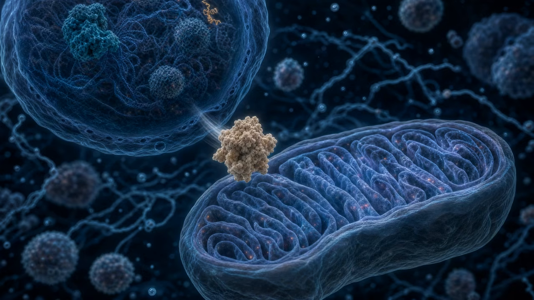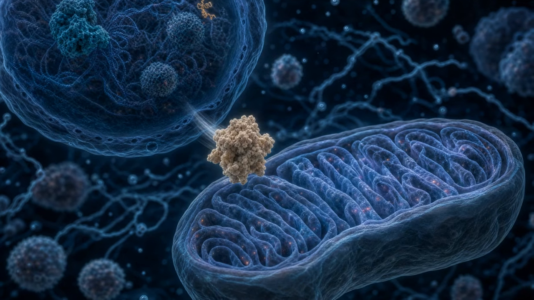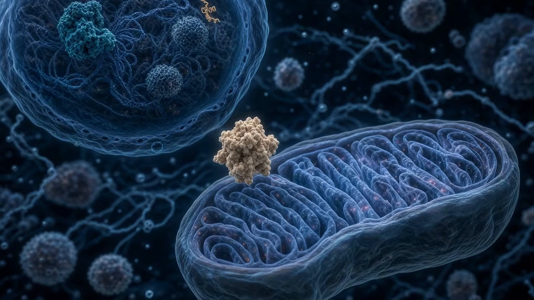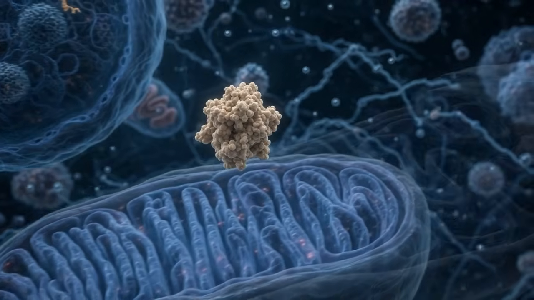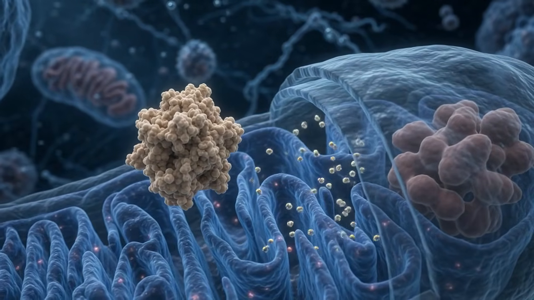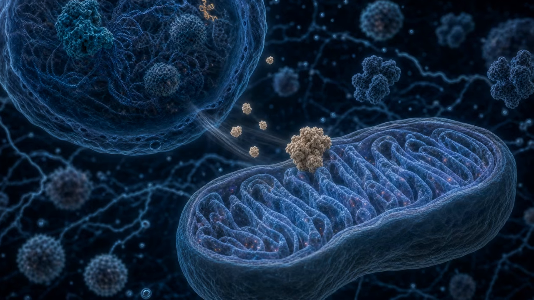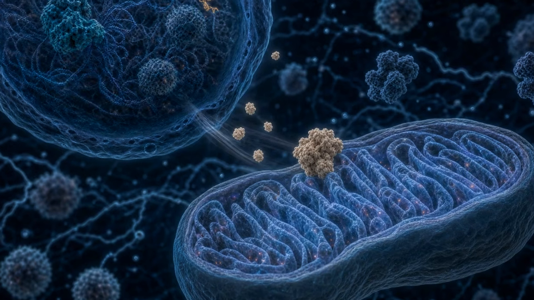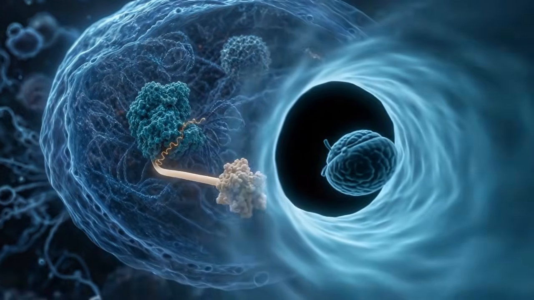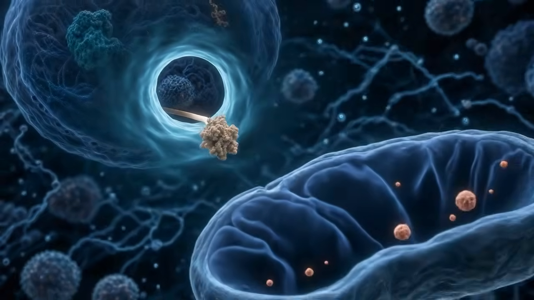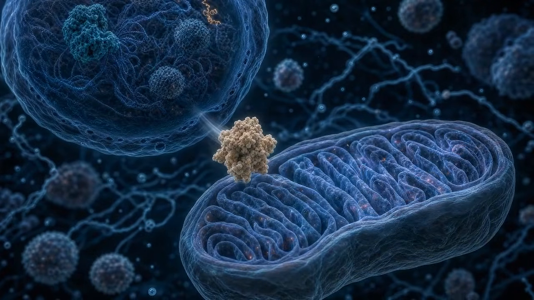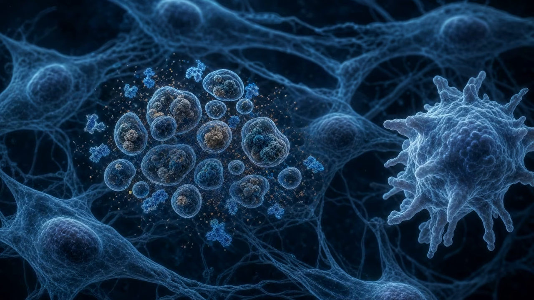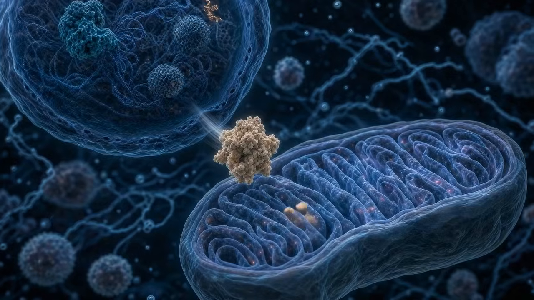The FOXO4-DRI mechanism. Let's look closer at how FOXO4-DRI works. Senescent cells evade death by using a protein called FOXO4 to lock away p53, the cell's self-destruct button. FOXO4-DRI acts as a decoy, competitively disrupting this bond. Once freed, p53 translocates to the mitochondria, triggering a Caspase cascade that selectively kills the senescent cell. In simple terms, FOXO4 is a bodyguard locking away the self-destruct button. FOXO4-DRI distracts the bodyguard, allowing the button to be pressed. Healthy cells don't need this bodyguard, so they remain completely unaffected.